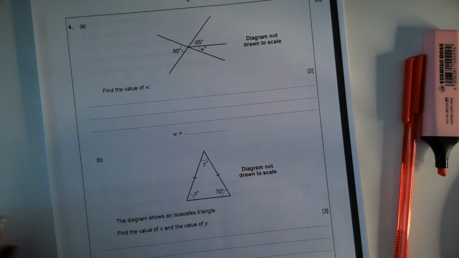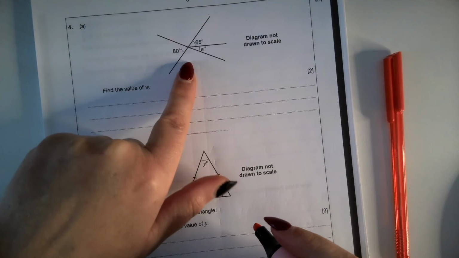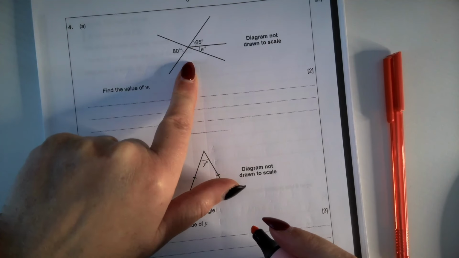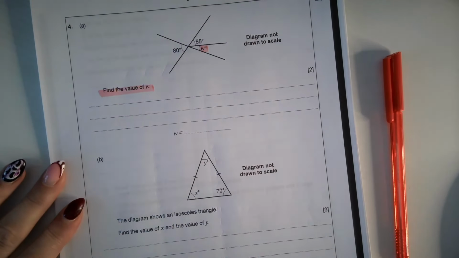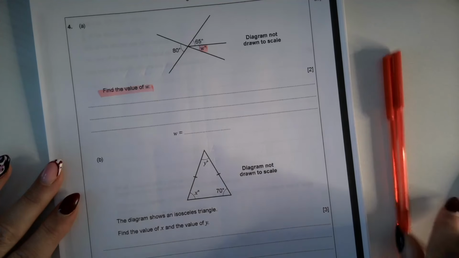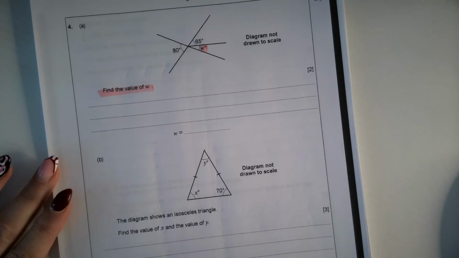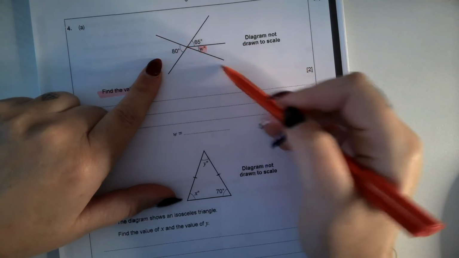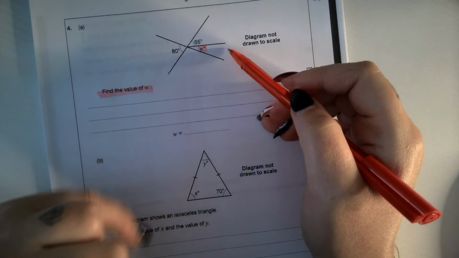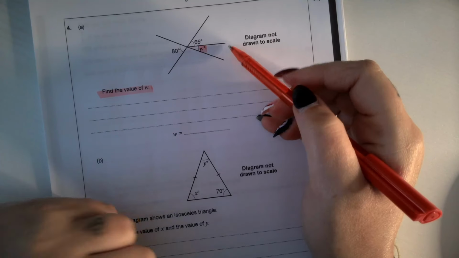Question 4A. So we've got a diagram here with some angles labelled. It's not drawn to scale, so we can't use a protractor and measure anything from it at this point, guys. They want us to find the value of W, so we want to know what that angle there is equal to. So the first thing we need to recognise, okay, is that we are dealing with these intersecting lines. So we're dealing with vertically opposite angles here.